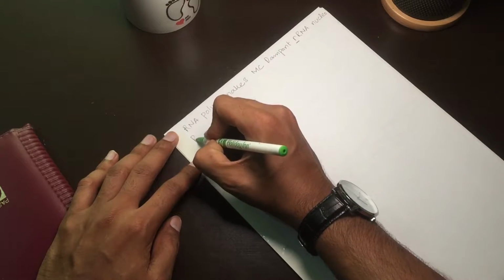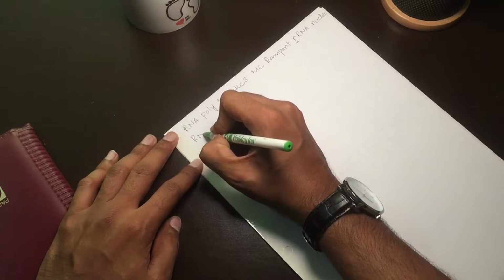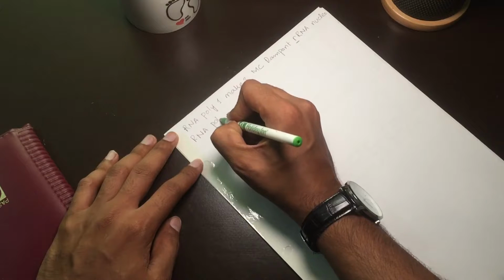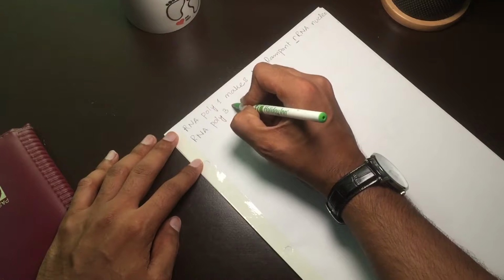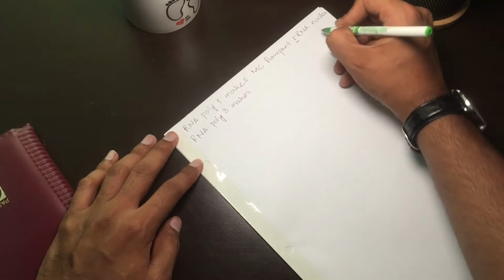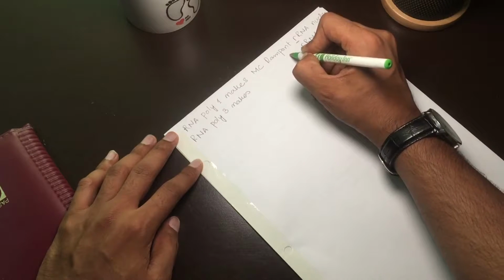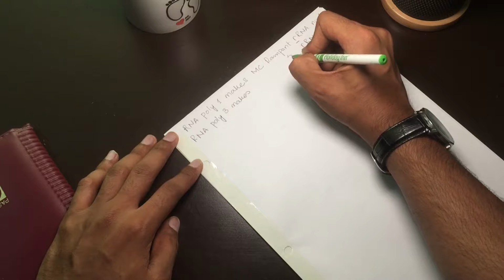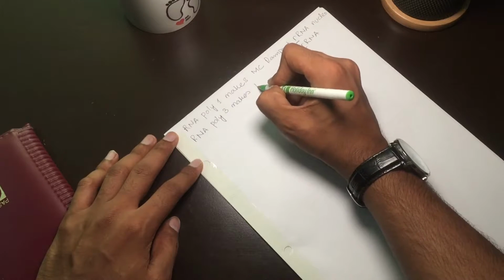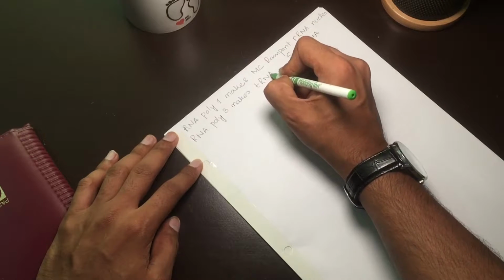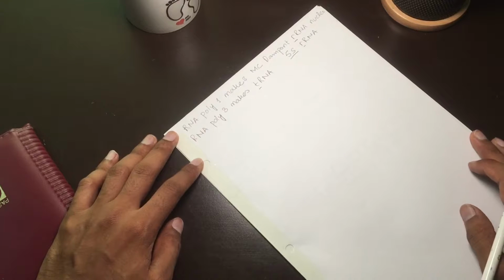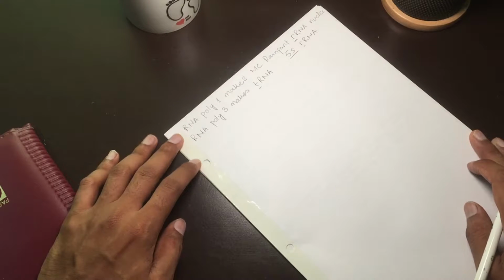Then we skip RNA polymerase 2, and we discuss RNA polymerase 3, which also makes ribosomal RNA, the 5S part, and also transfer RNA, which we'll discuss in protein translation.